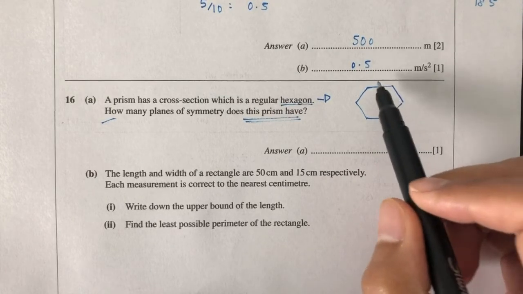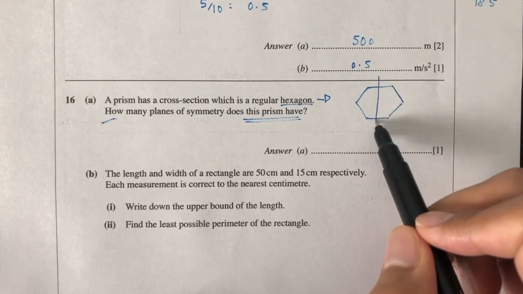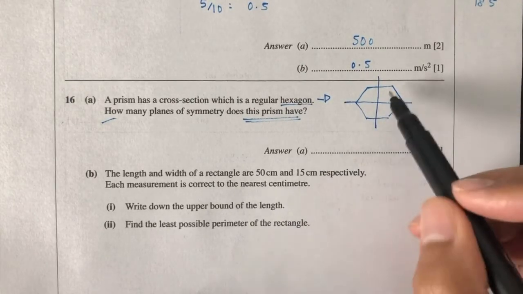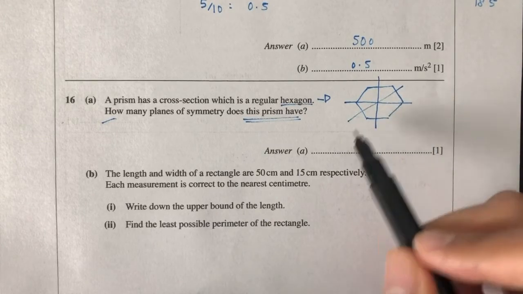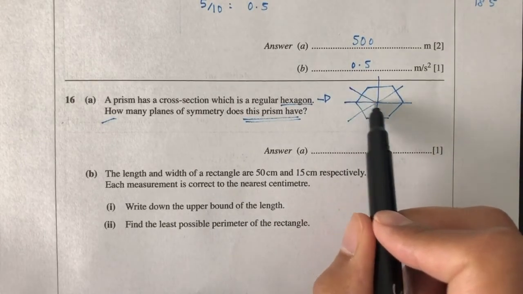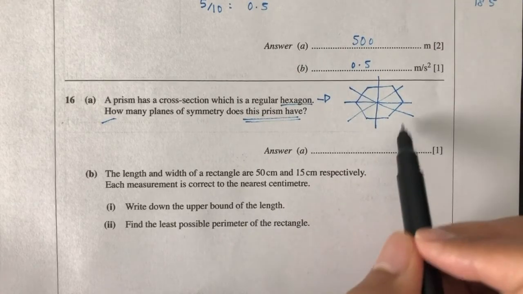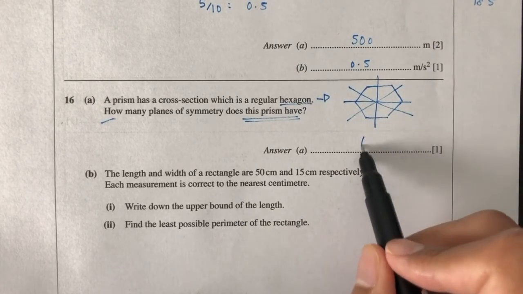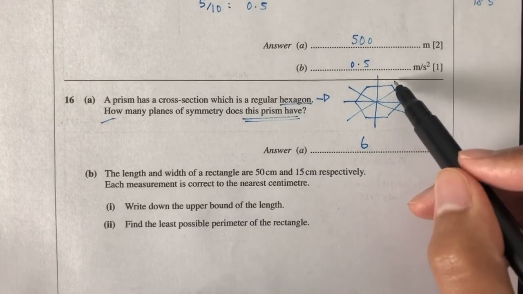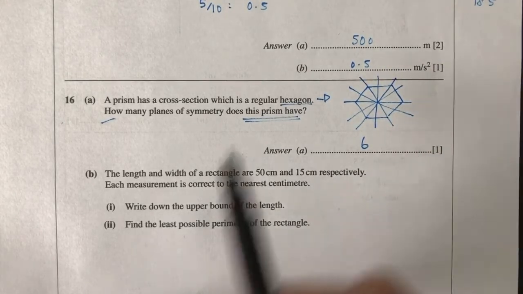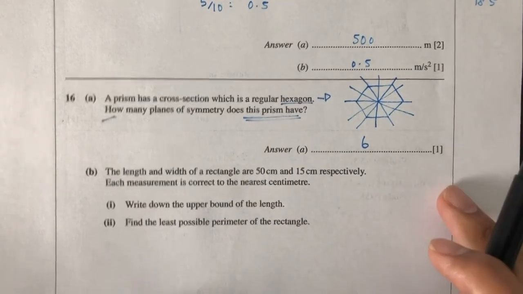So one will be this way, and one will be this way, one will be this way, this way, and it could be this way and this way. So in total they have 6 lines of symmetry. So this way and this way as well. So 6 lines of symmetry for this regular hexagon.